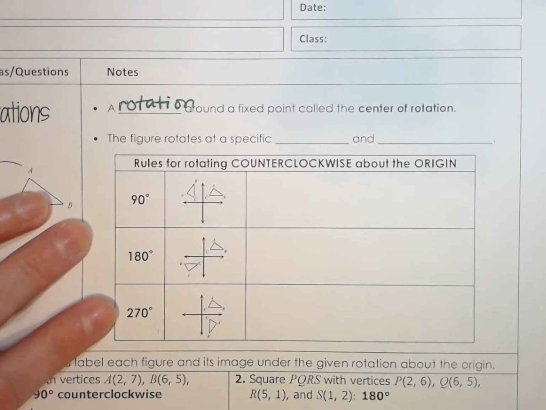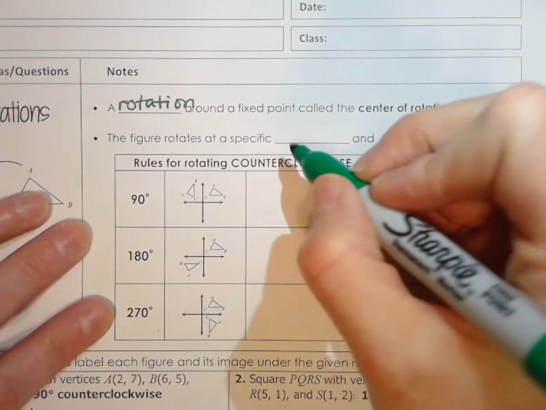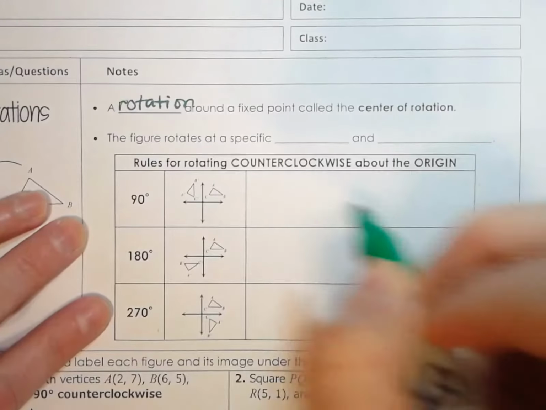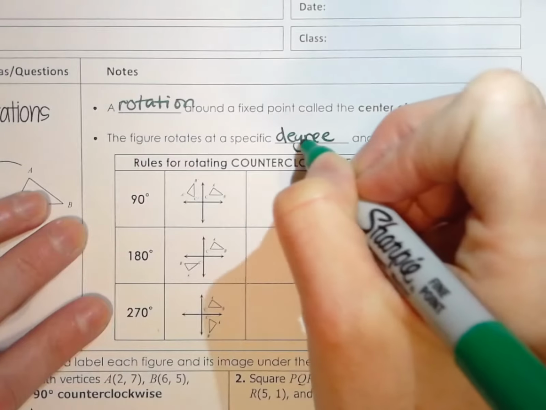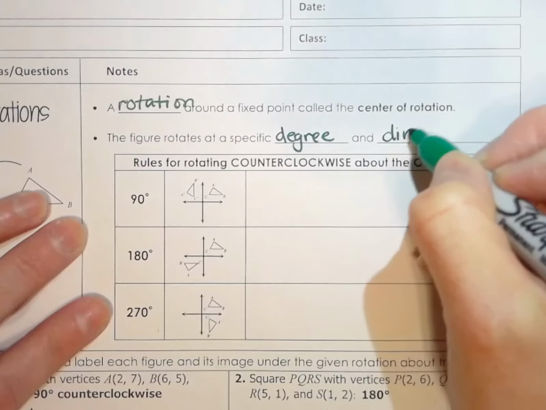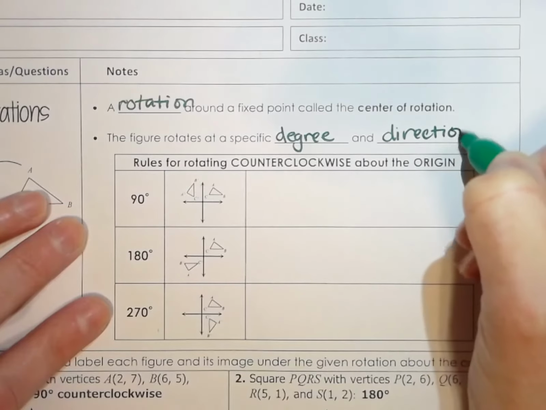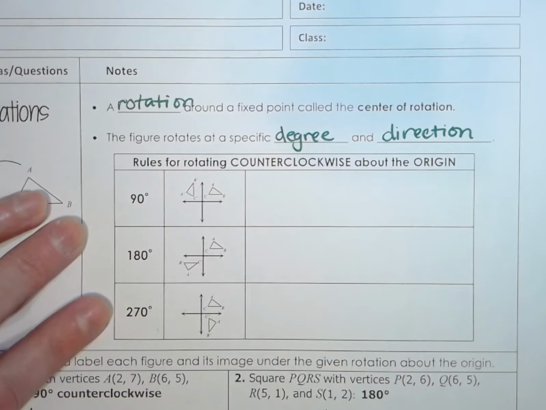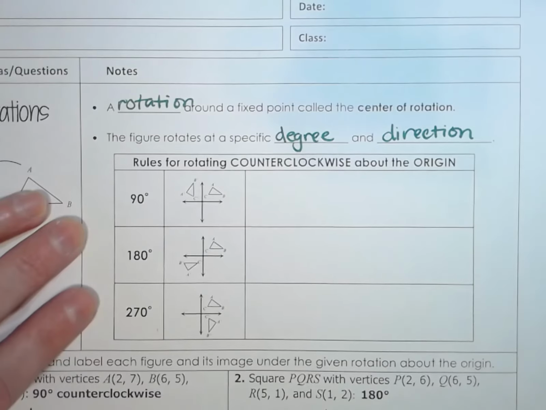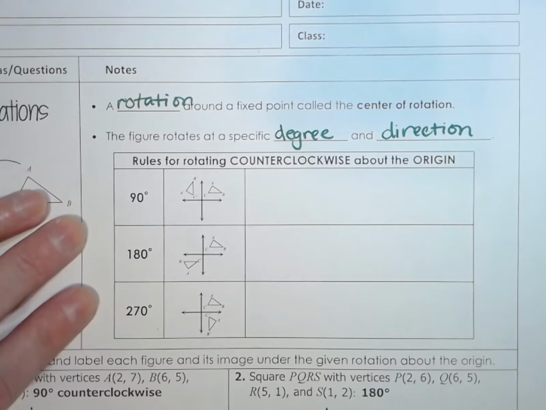The figure rotates at a specific degree and direction. There are two pieces of information that you're going to get from the problem when you're rotating. You'll be told what degree and what direction.